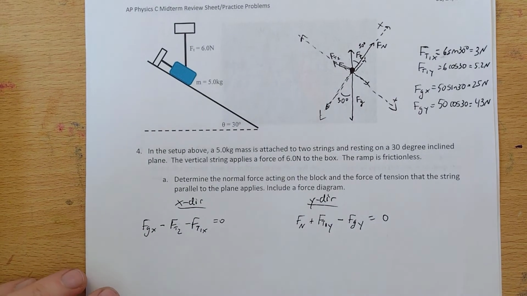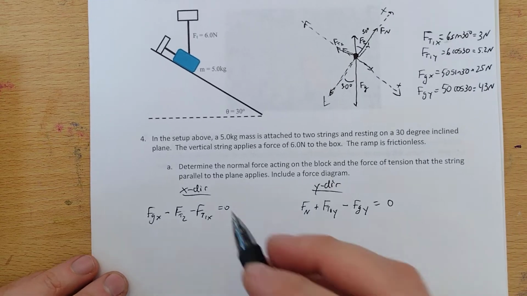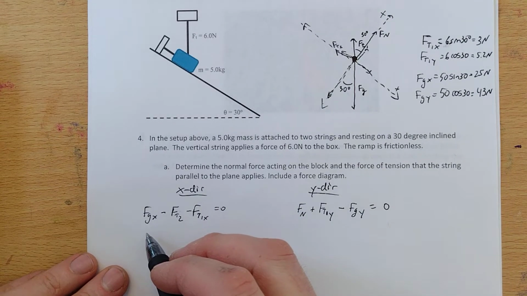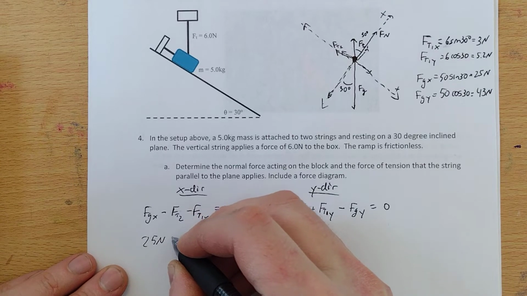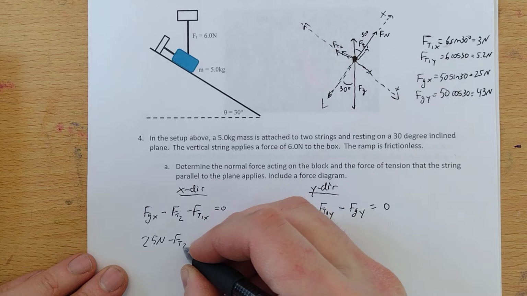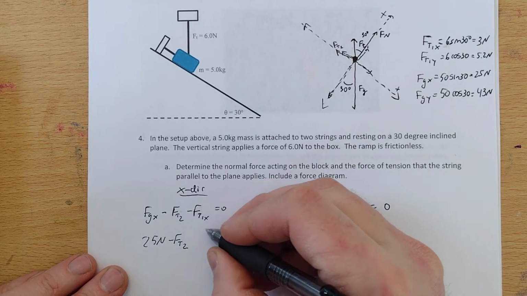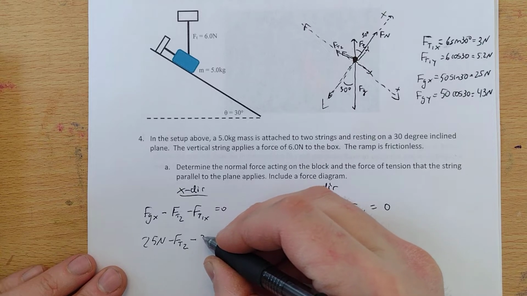So let's go ahead and put some numbers in and see what we can do. So FGX, we said, is 25 newtons. FT2 is unknown. FT1 X component is 3 newtons.